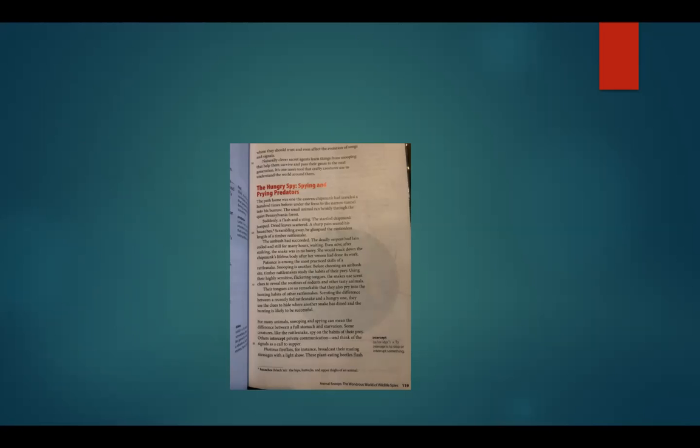Patience is among the most practiced skills of a rattlesnake. Snooping is another. Before choosing an ambush site, timber rattlesnakes study the habits of their prey. Using their highly sensitive, flickering tongues, the snakes use scent clues to reveal the routines of rodents and other tasty animals. Their tongues are so remarkable that they also pry into the hunting habits of other rattlesnakes. Sensing the difference between a recently fed rattlesnake and a hungry one, they use the clues to hide where another snake has dined, and hunting is likely to be successful.